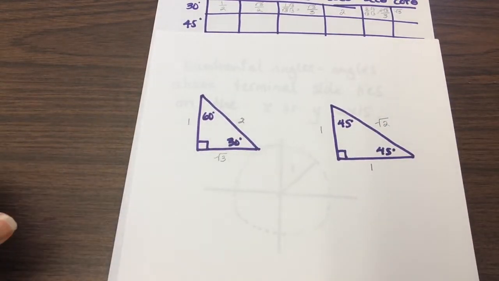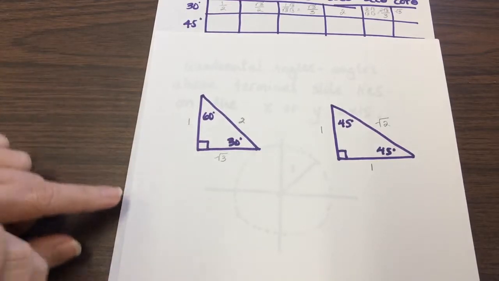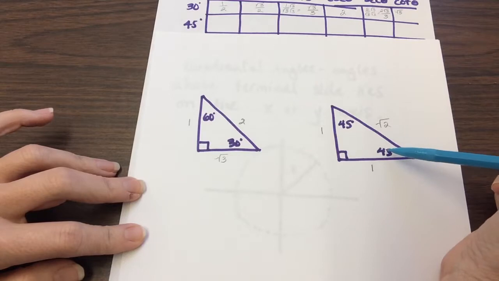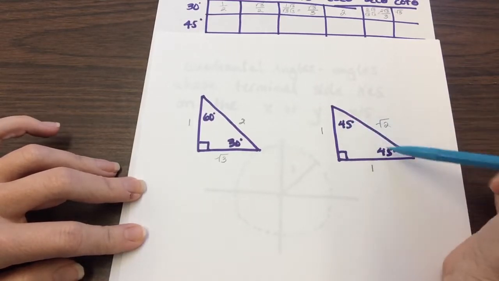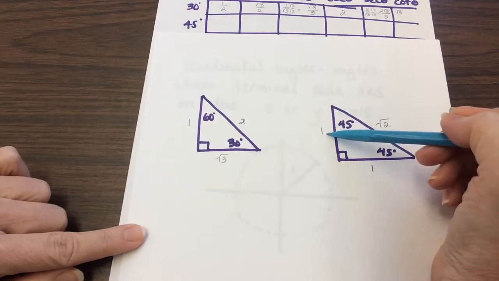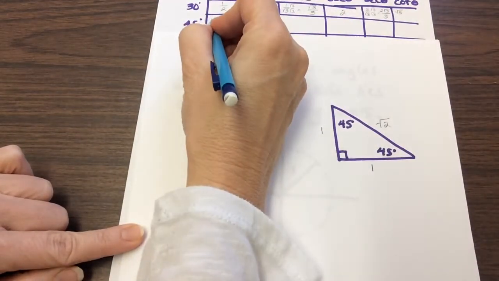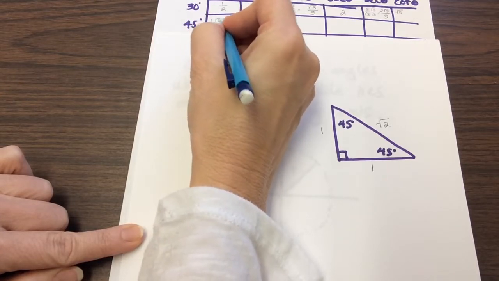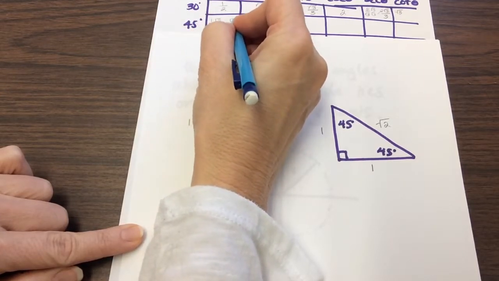Now, if I'm looking for my trig ratios, the sine of 45 degrees, it doesn't matter which angle you use since they're both the same, so I'm going to let this be my theta. I'm going to do opposite over hypotenuse, which is 1 over the square root of 2, or the square root of 2 over 2.